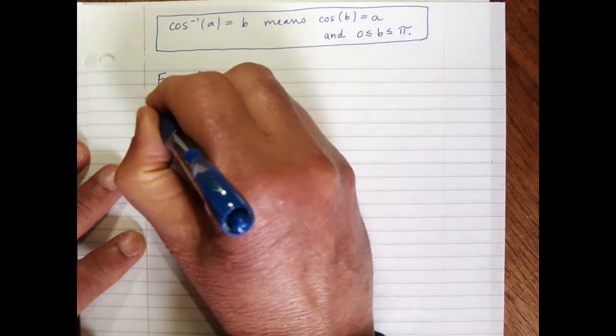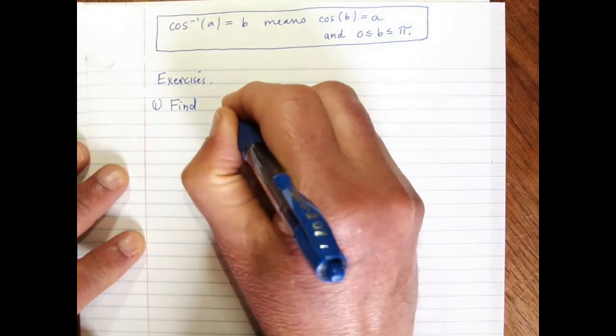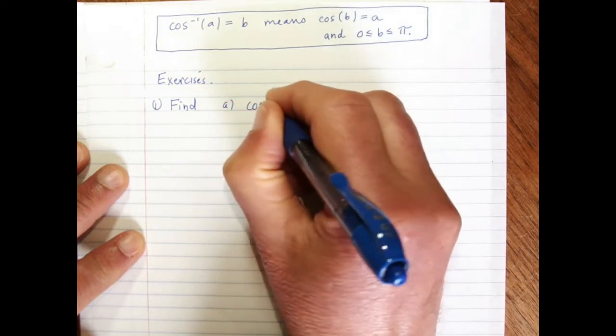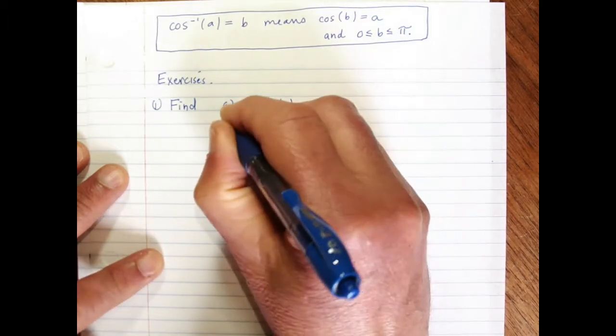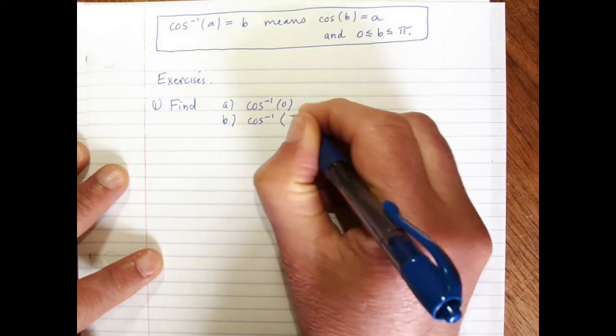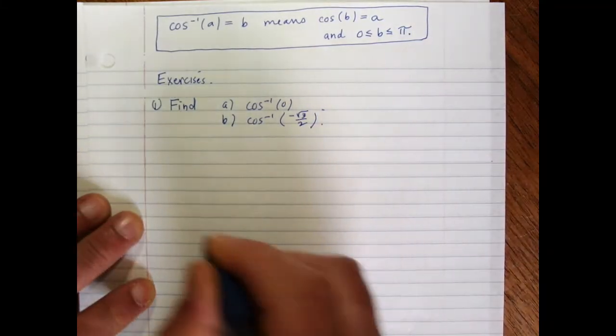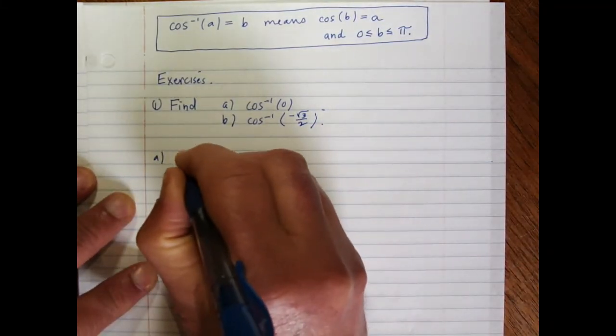All right, number 1, I'm going to find A, cosine inverse of 0, and B, cosine inverse of negative square root of 3 over 2. Let's do A first of all.